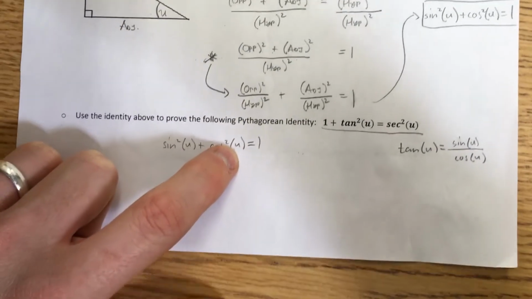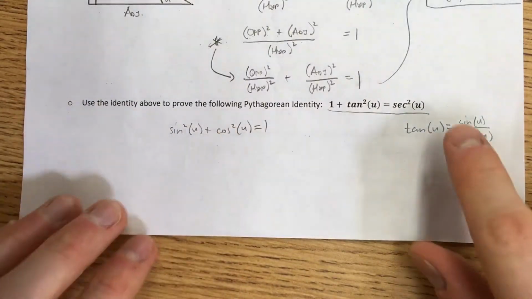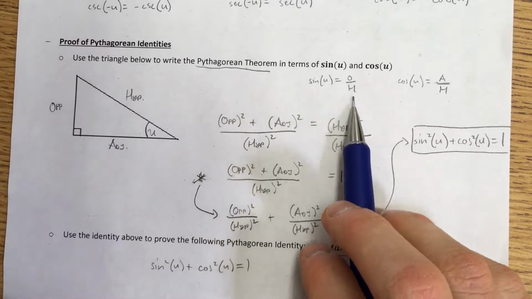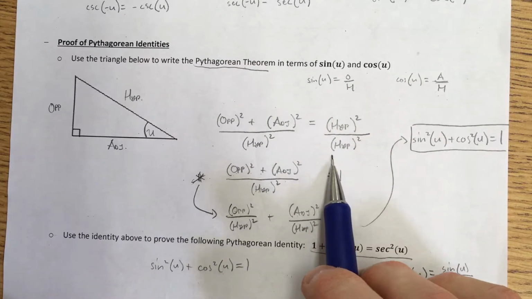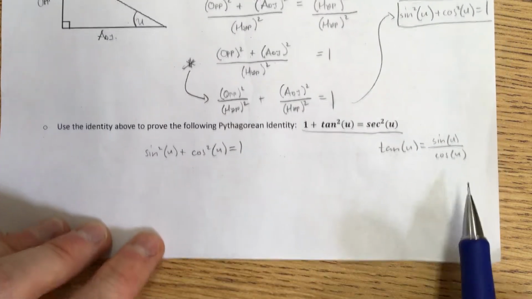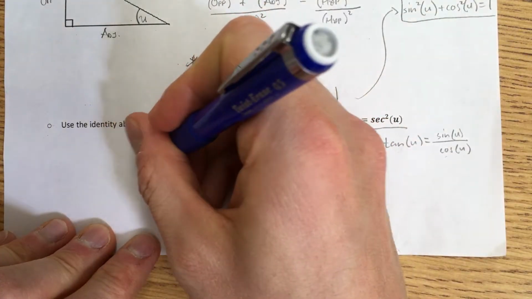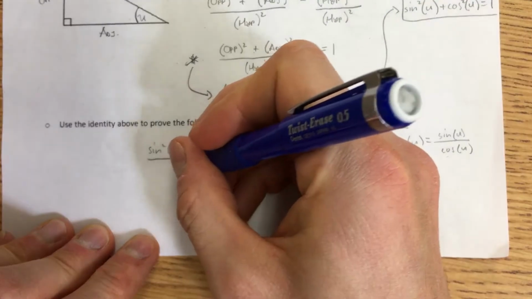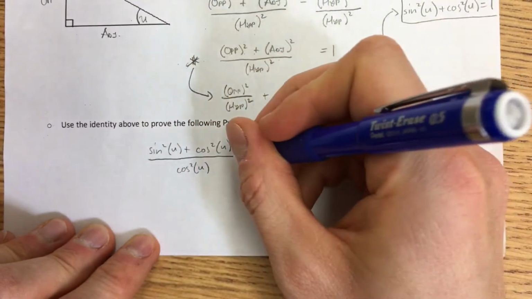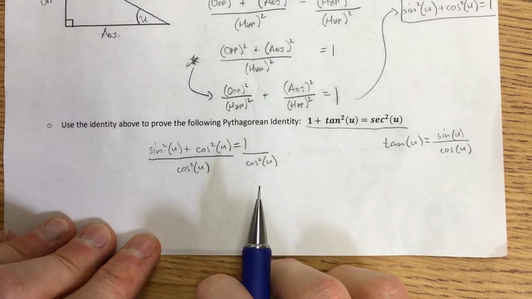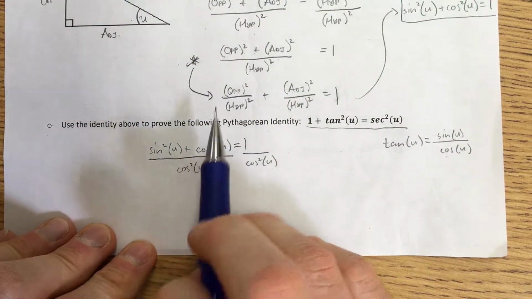I'm going to move this up so I don't get in the shadows. We need cosine in the denominator. Similar thing here. We need hypotenuse in the denominator, and we divided everything by hypotenuse. Here we would like cosine in the denominator, so maybe we divide everything by cosine squared specifically. Which we can do.